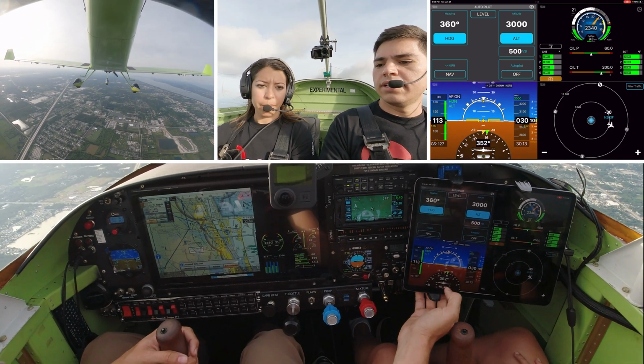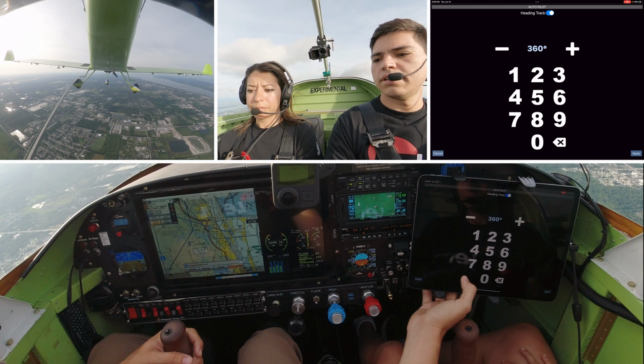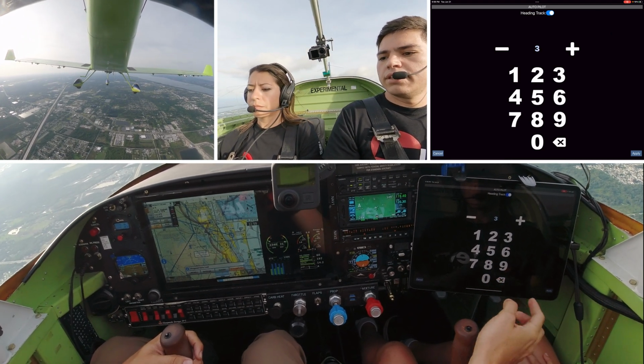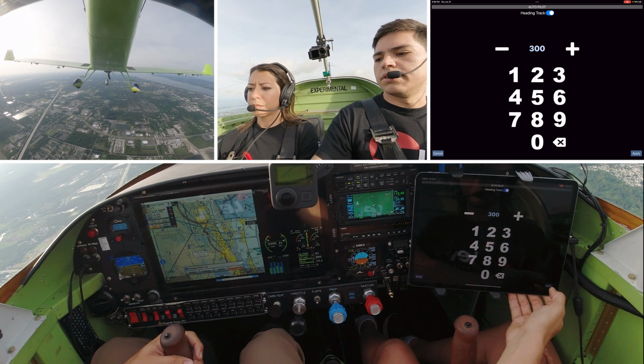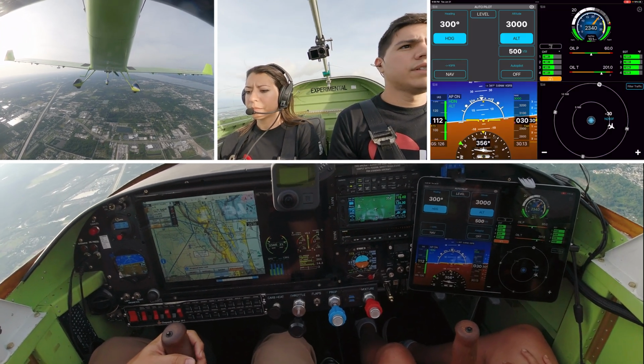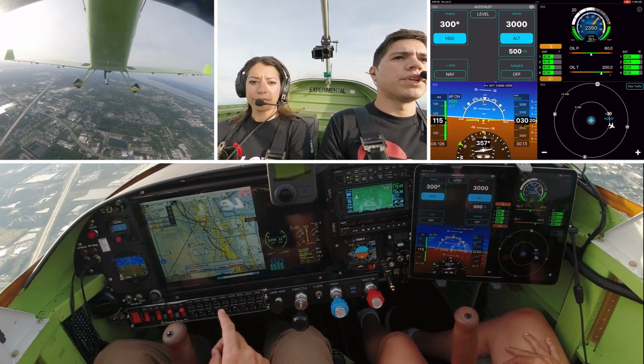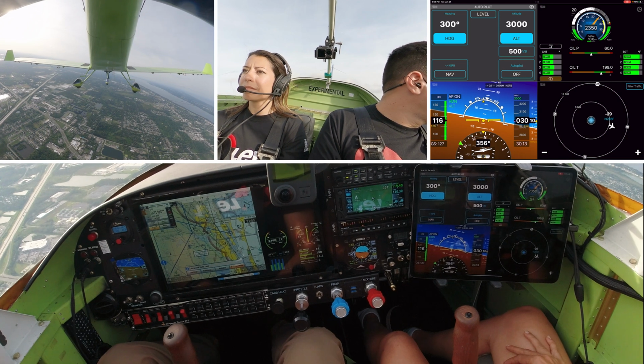Alright, so Red 555, fly heading 180. 180. Let's go to 312 ident, this is Orlando approach. Orlando approach. Buggy 312, you're radar contact 1 mile east of Sanford. So that we don't get into that other 500, proceed to the northeast.